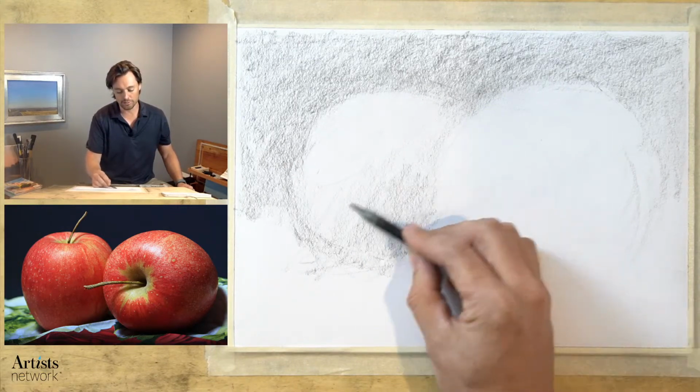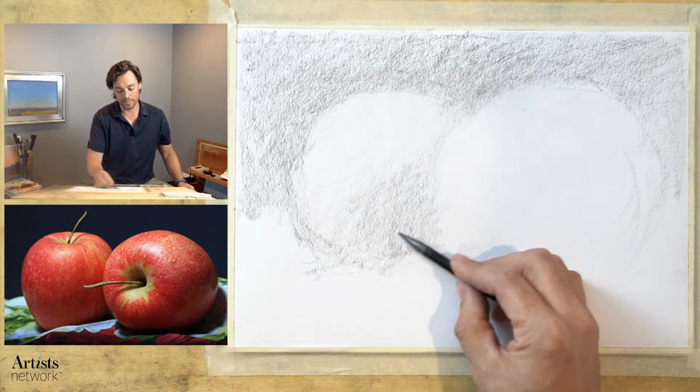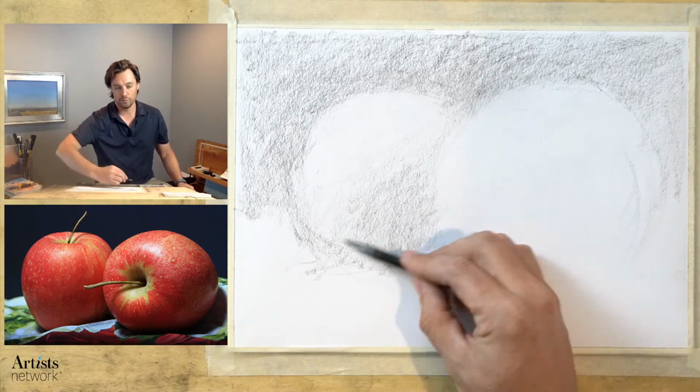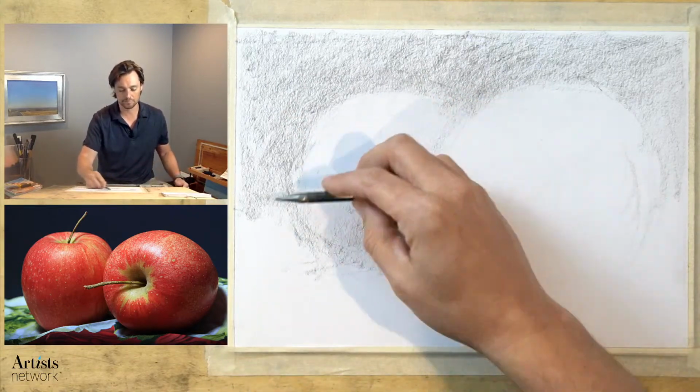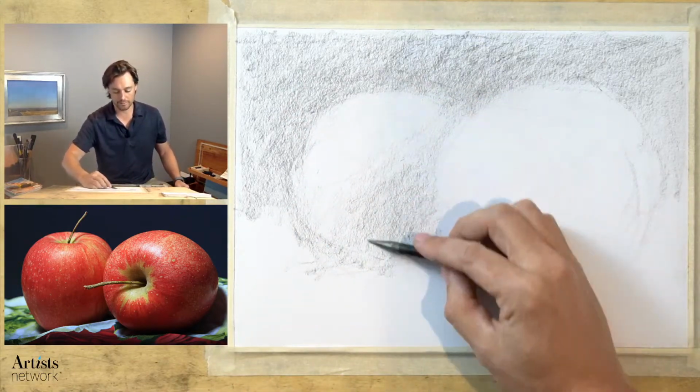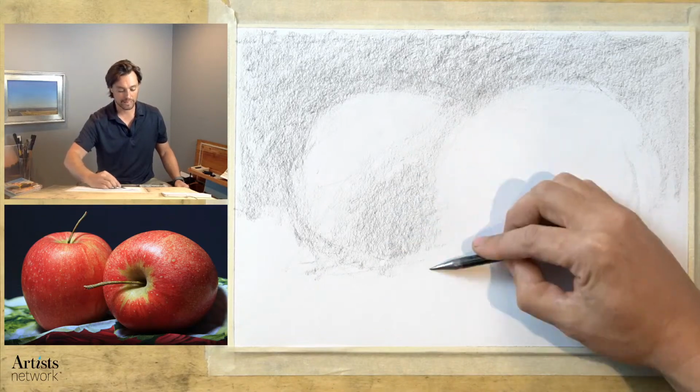As I'm doing this, I'm also thinking about rotating the direction of my marks. I'm moving my arm, not moving my wrist as much, to get a different angle to create some essentially cross-hatching back in here.